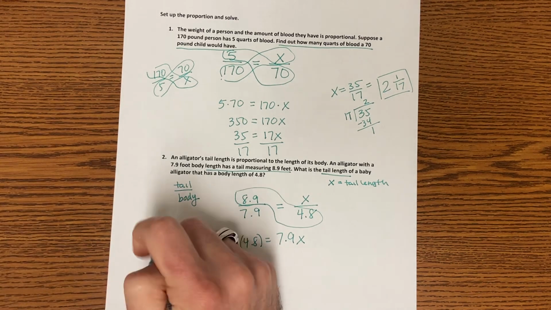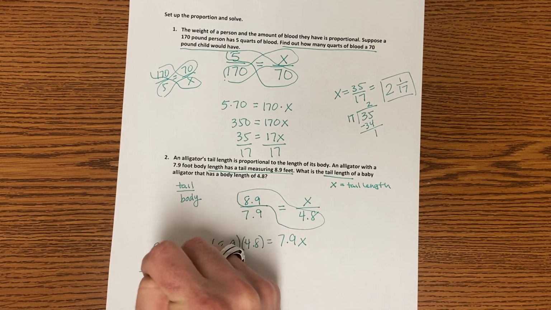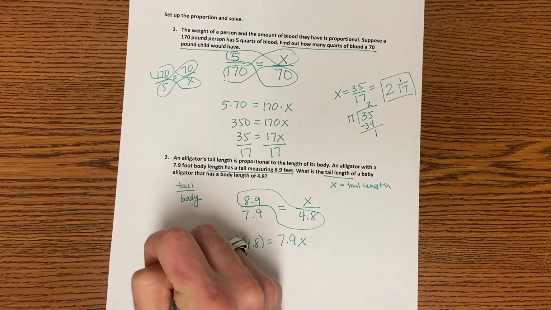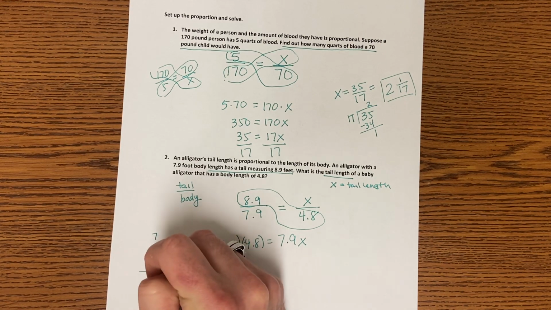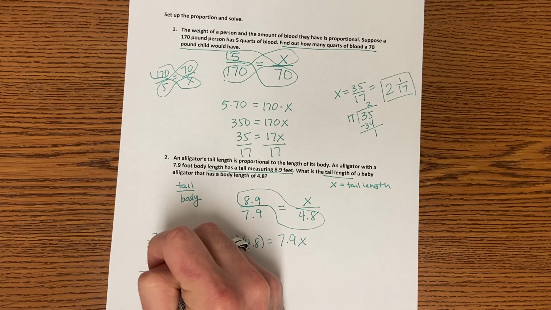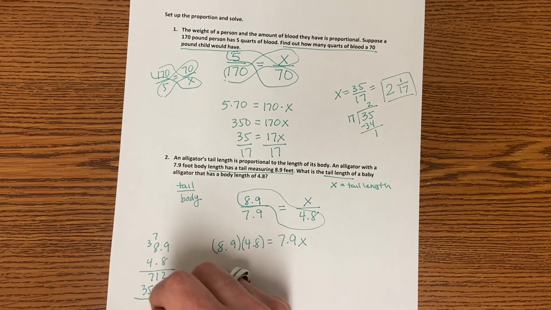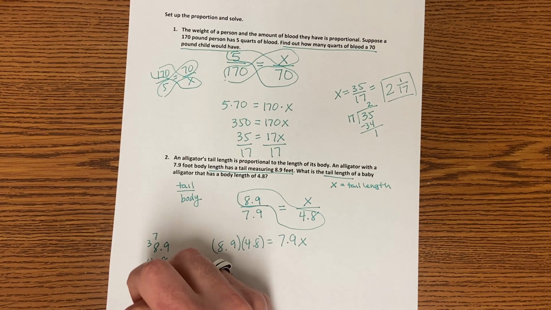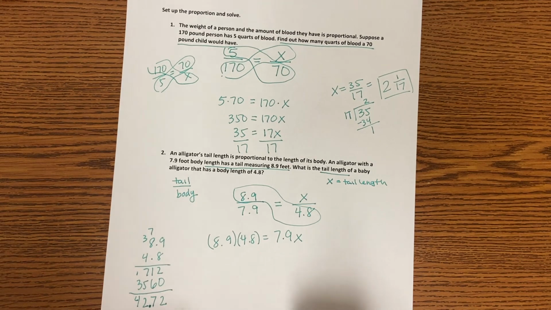Let's just multiply, if you can do old school multiplication to the side. 72, carry the 7, 8 times 8 is 64, plus 7, 71. Add a 0, 4 times 9 is 36, so you put 6, carry the 3, 4 times 8 is 32, plus 3 is 35. You get 2, 7, 2, carry the 1, 4. There are 2 numbers behind the decimal, so you get 42.72.